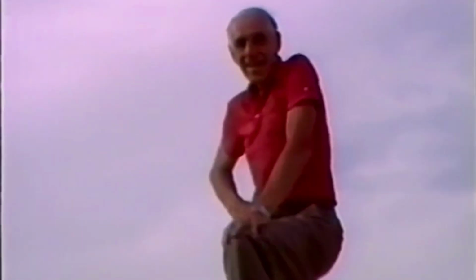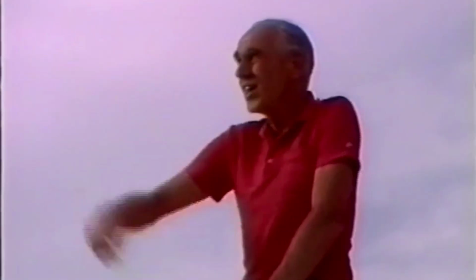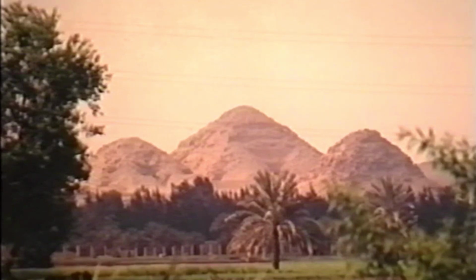Well, here we are at the top, and believe me, it's a long way up, but it's worth it. Away out over there are the pyramids of Abu Sir. Now, they're the pyramids of the pharaohs of the 5th dynasty. They're in very bad shape. They have crumbled right down.